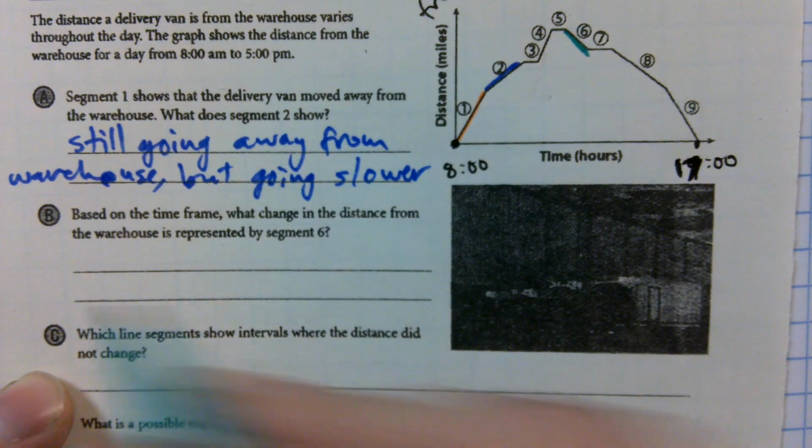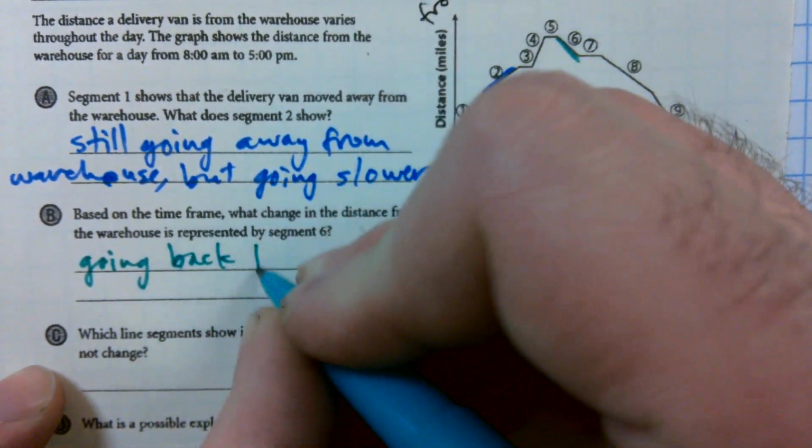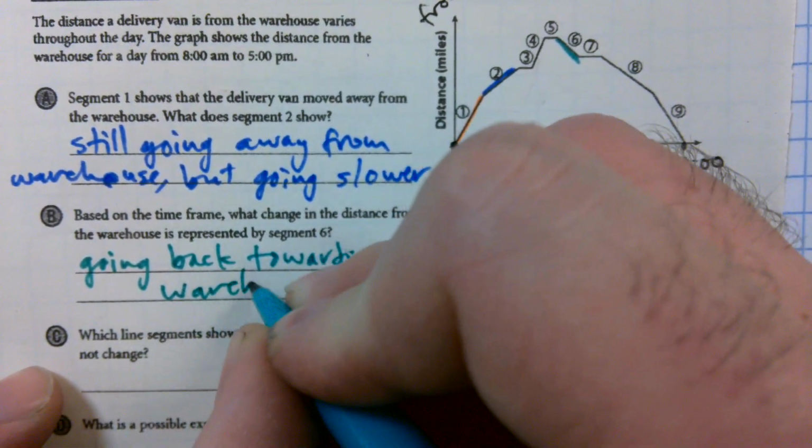So for B, what's happening in segment 6? Going back towards the warehouse. Nice and simple. Going back towards the warehouse.